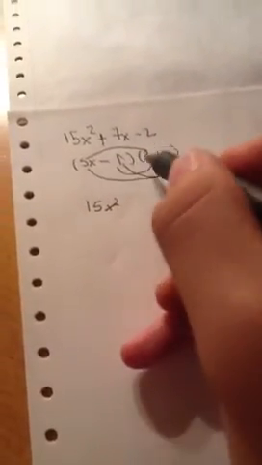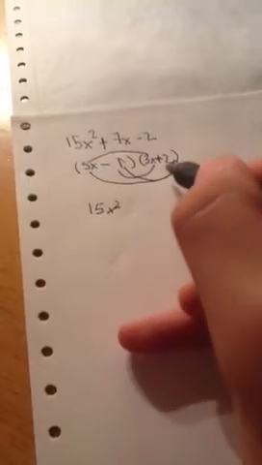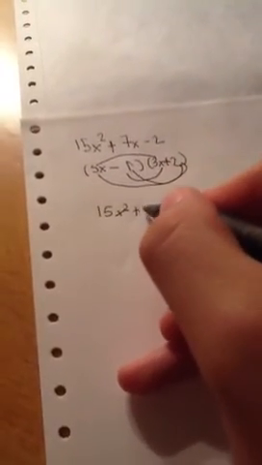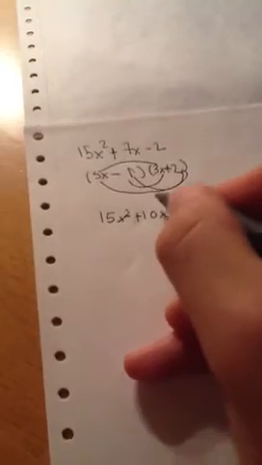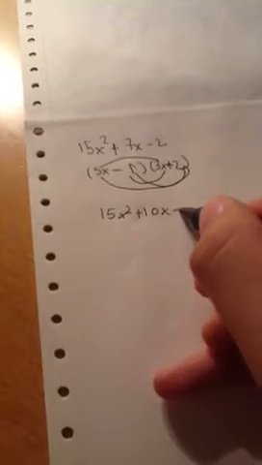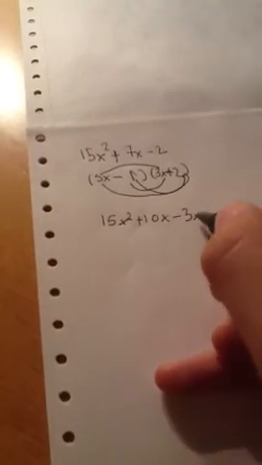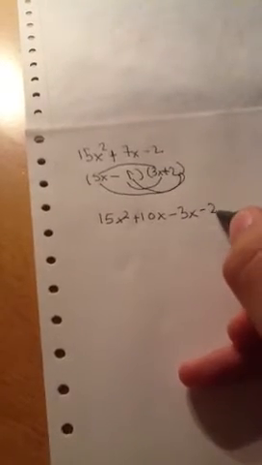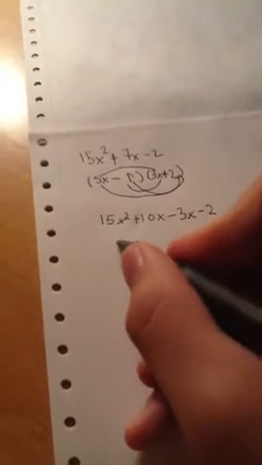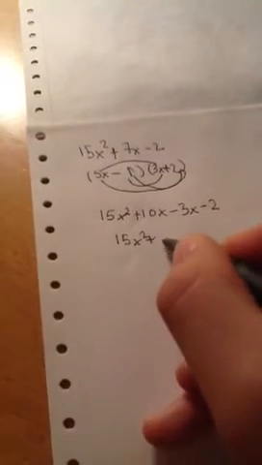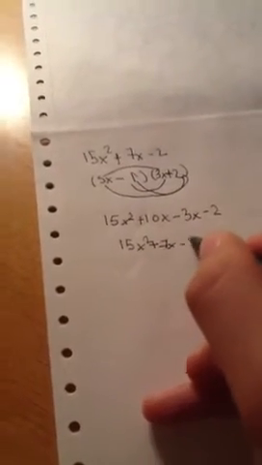Okay, first, okay, now we got outer 5x times 2, so it'd be plus 10x, inner -1 times 3x, so it'd be minus 3x, then last 2 times -1 would be -2, and this simplifies out to become 15x squared plus 7x minus 2. And look at that.